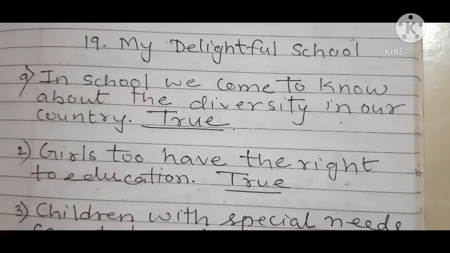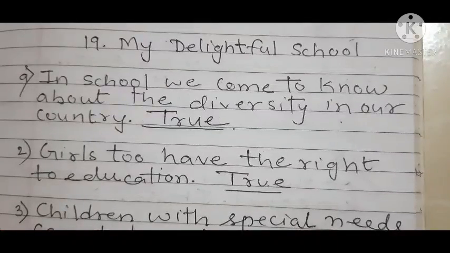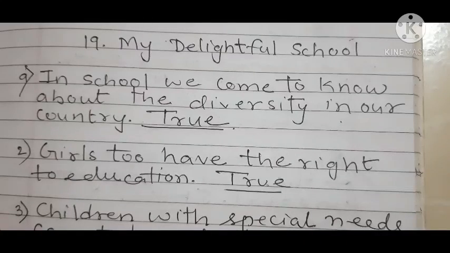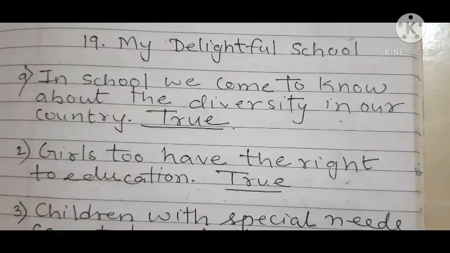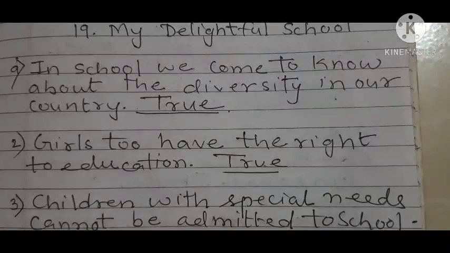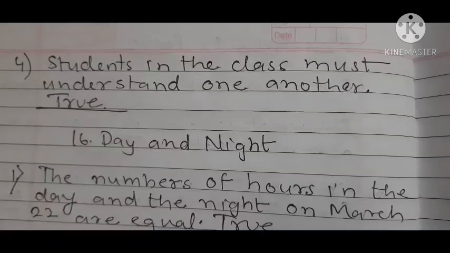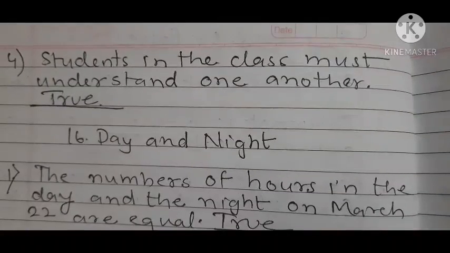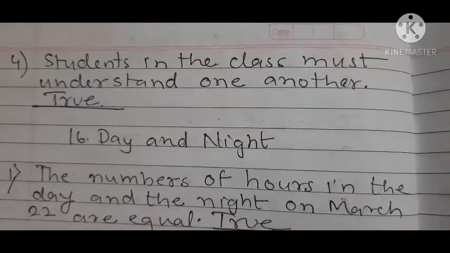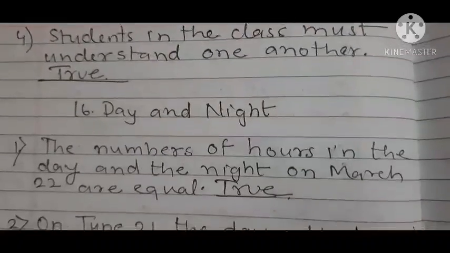In school, we come to know about the diversity in our country. True. Girls too have right to education. True. Children with special needs cannot be admitted to school. It is false. Students, children with special needs also can be admitted to school. Students in the class must understand one another. True.